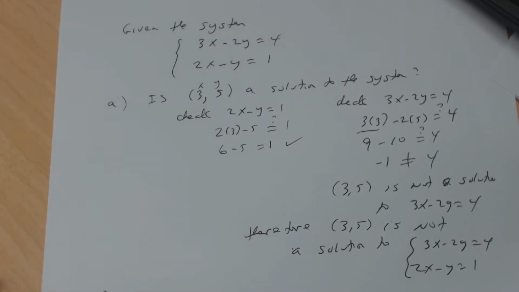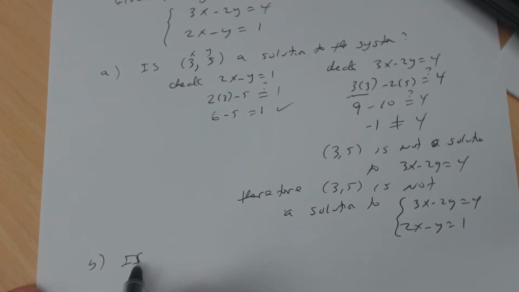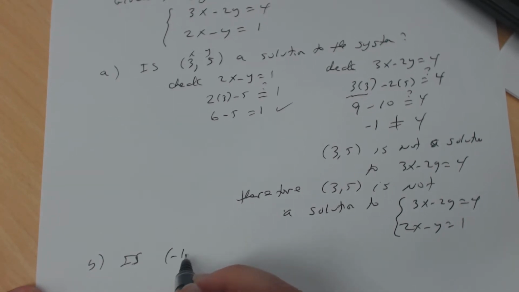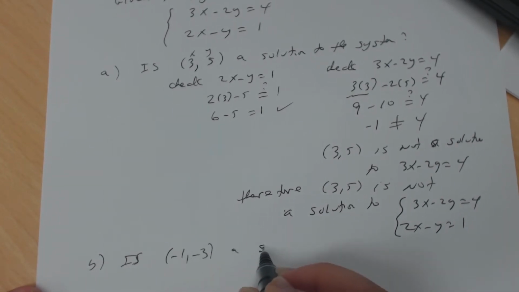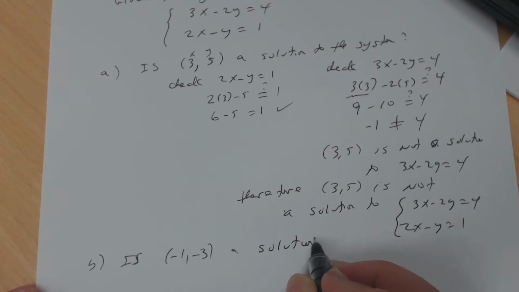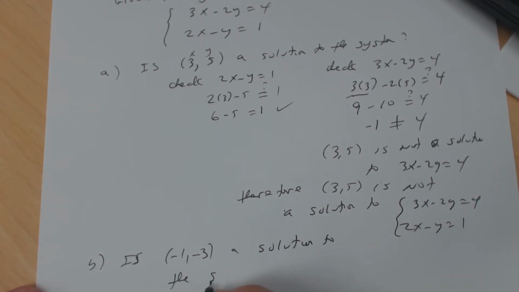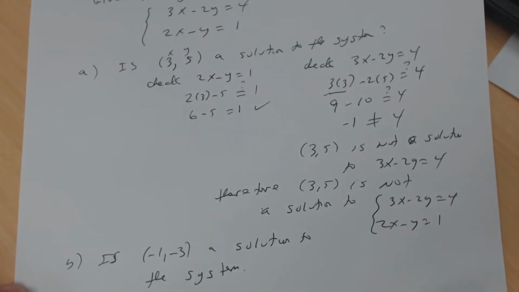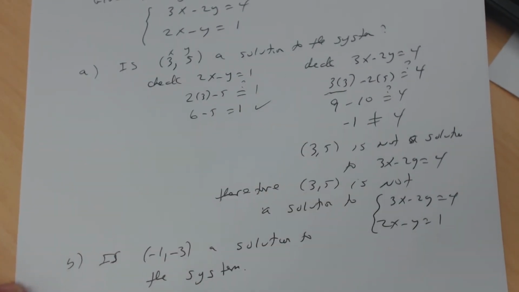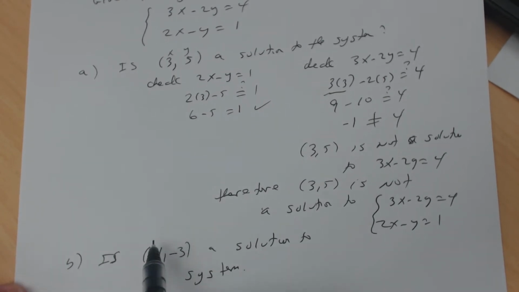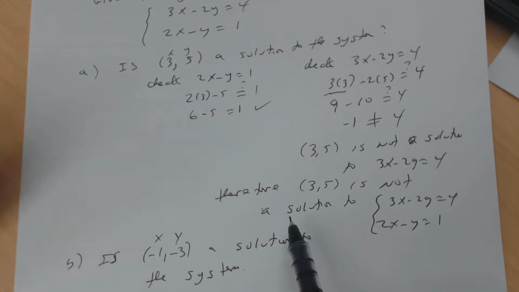Alright, now part B. Is (negative 1, negative 3) a solution to the system? Okay, so that's the question. So we do the same thing. Where we see the variable x, you plug in negative 1, and where we see the variable y, you plug in negative 3. So let's check it.